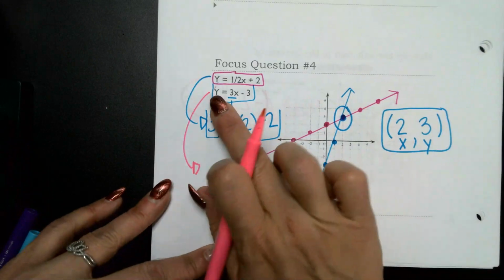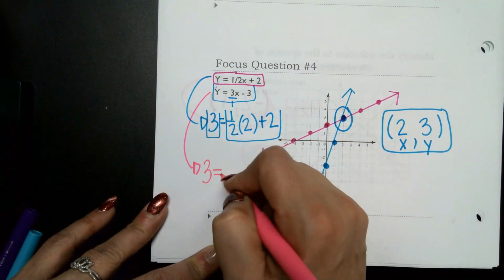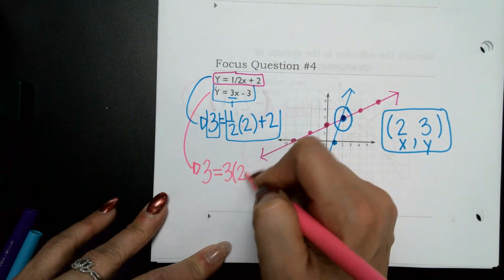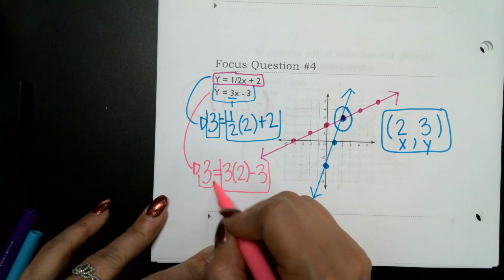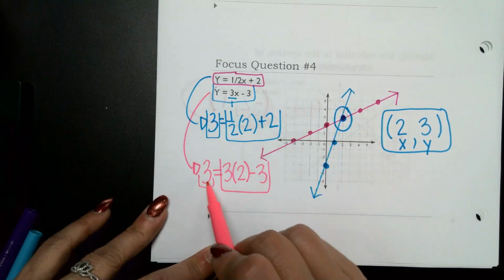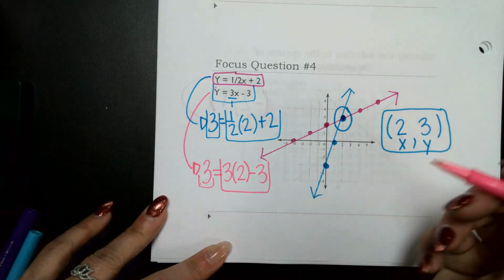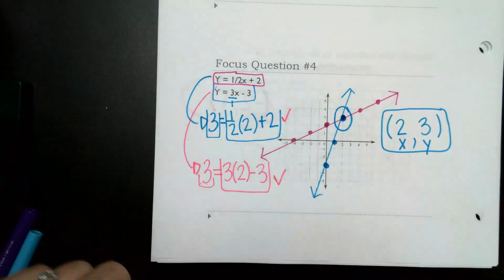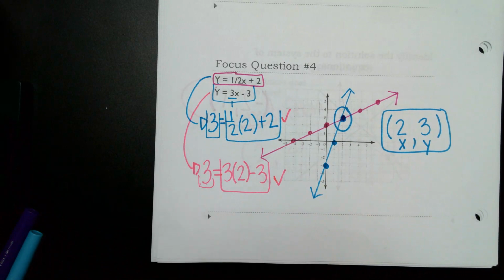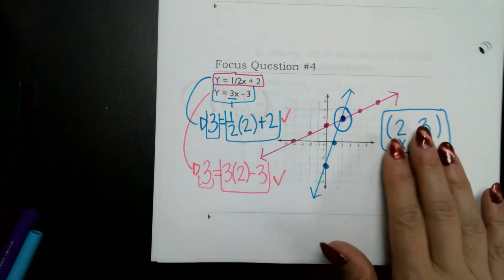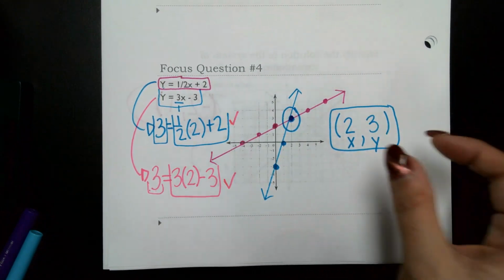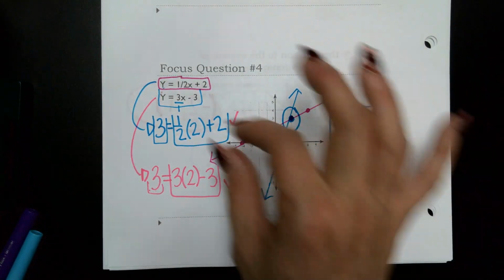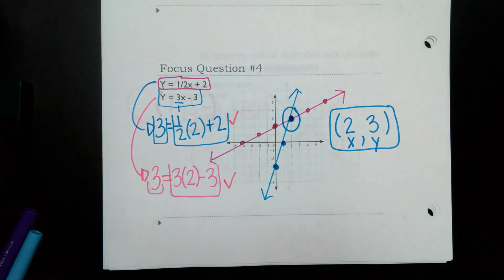So I would write the y, which is 3, equals 3 times x, which was 2, minus 3. Well, what's 3 times 2? 6 minus 3. So 3 does equal 3, right? So both of those end up being true statements. I just wanted you to understand why this truly is the solution to the whole system. It's because if I take this x and this y and plug them into both equations, I would get 2 true statements.